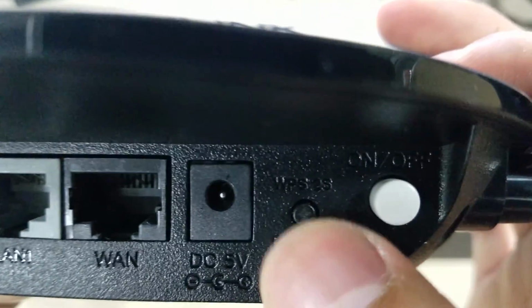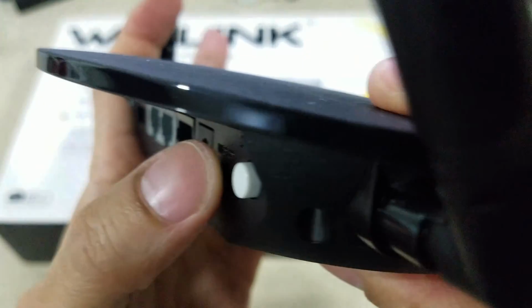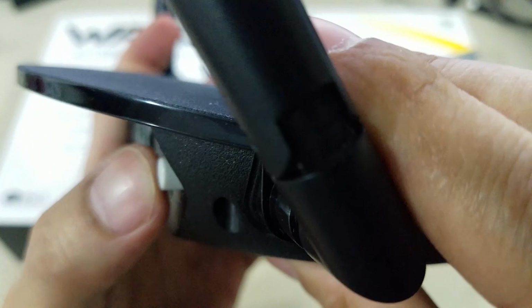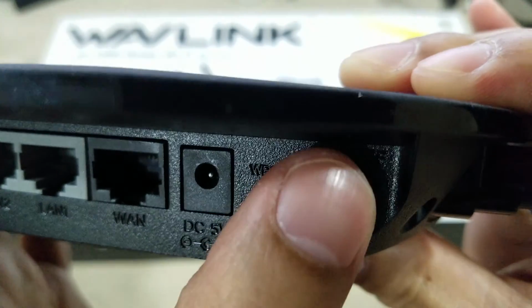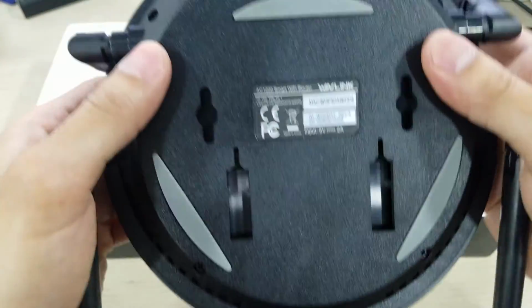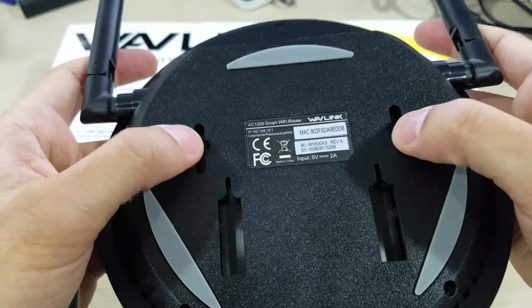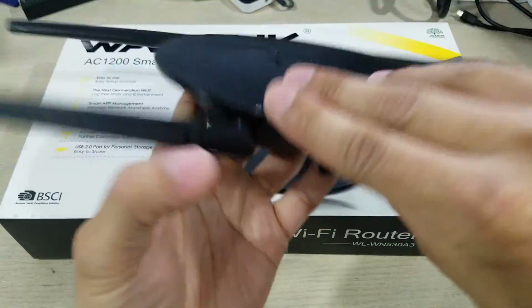Here's the reset button, which is just a little button you can press, and here's a power button. You can see the power button will come out a little bit depending on whether it's on or off. When it's recessed in, it's on. When it's pushed out, it's off. Pretty much that's it. It also comes with these little holes here if you want to mount it to a wall, to make it a little bit flush and neat.